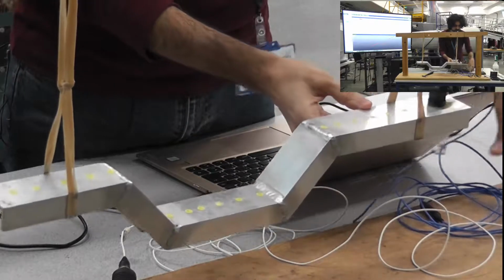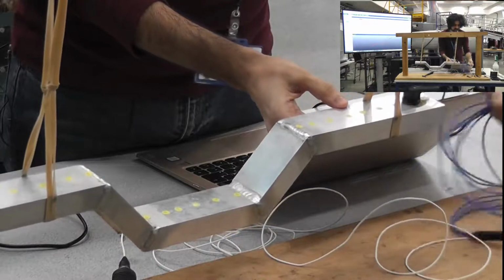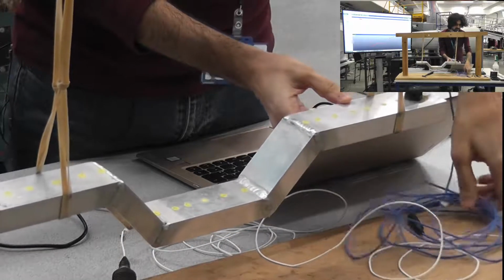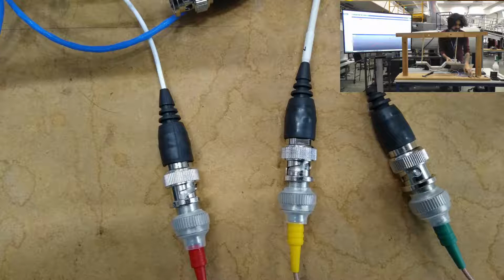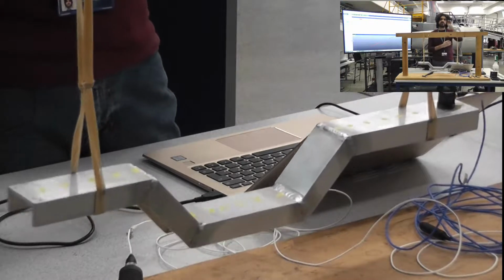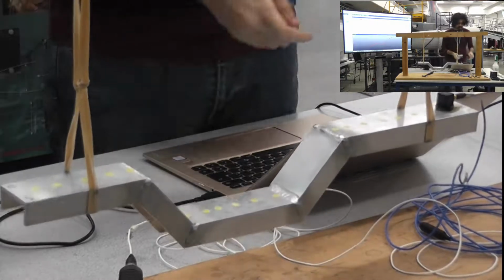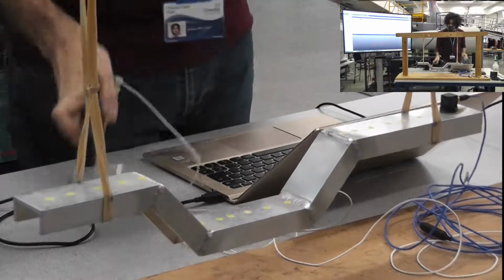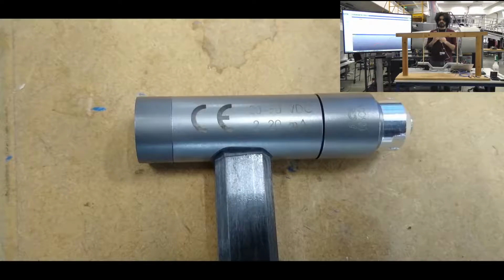Also, I can show you the cable of this accelerometer. It has one end at the accelerometer, but it exits with 3 ends. Each of the 3 ends carries the signal for a single axis, and they are labeled X, Y, Z. The modal hammer itself is also instrumented, so it has a load cell at the tip.